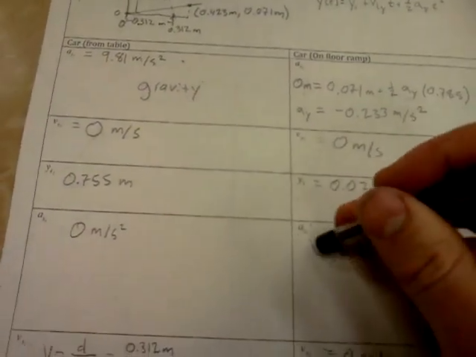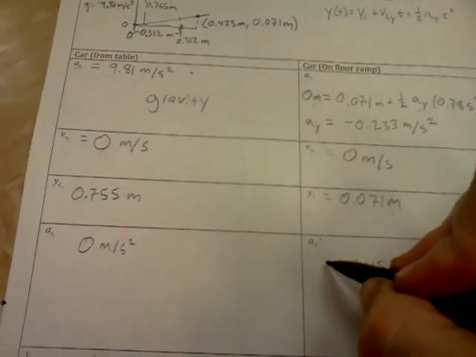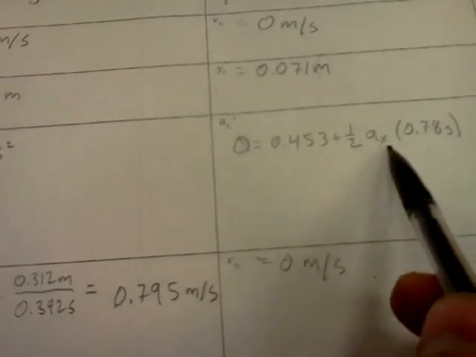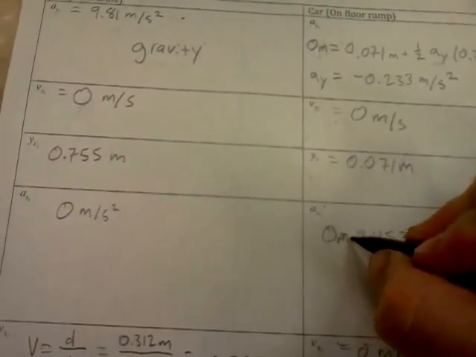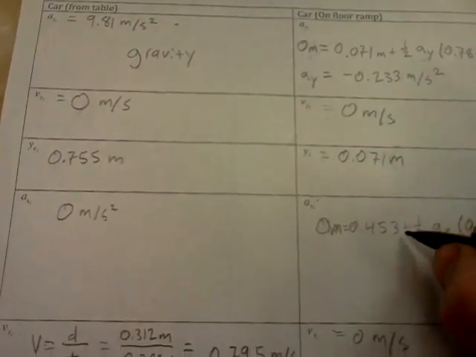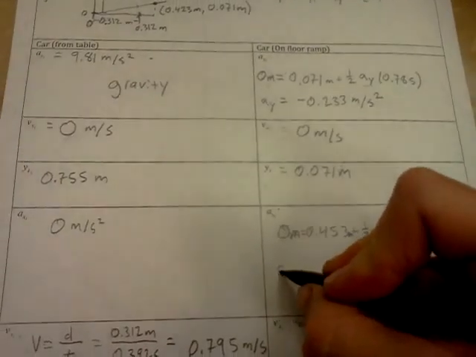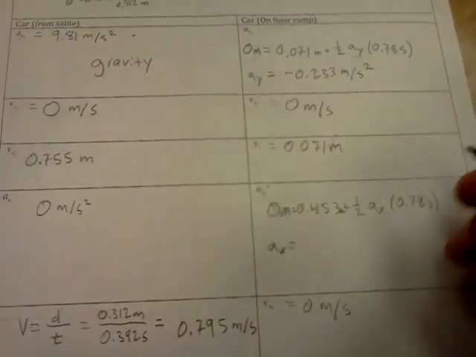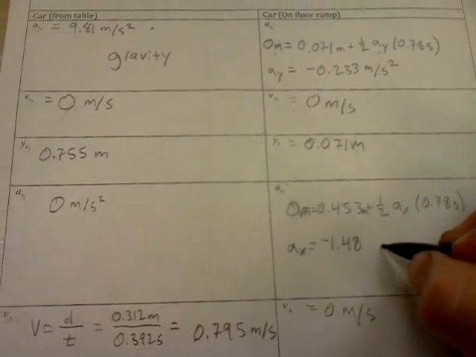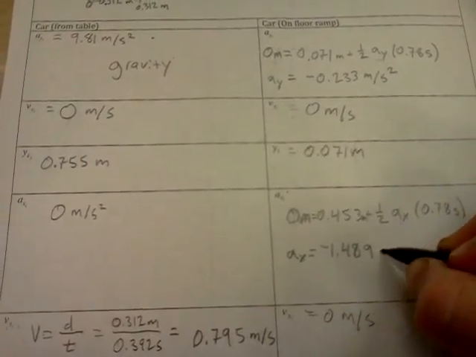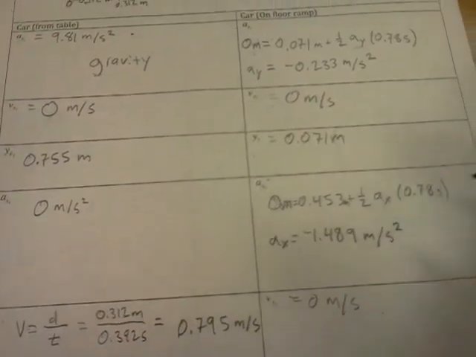And again, since I let it go to the bottom, I really want to know when this x value is equal to 0. And now I can solve for the only variable I have left in my equation. When I solve for the acceleration in the x direction, I'll leave the algebra to you, but I get negative 1.489 meters per second squared.